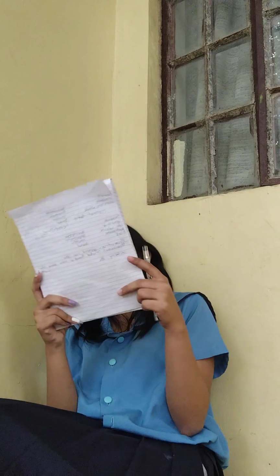Research design is a logical and coherent overall strategy.